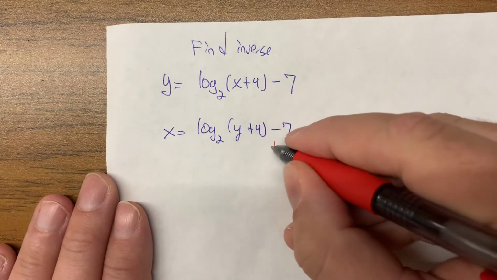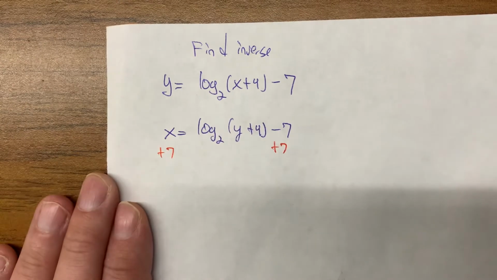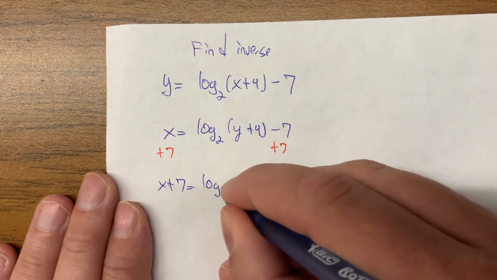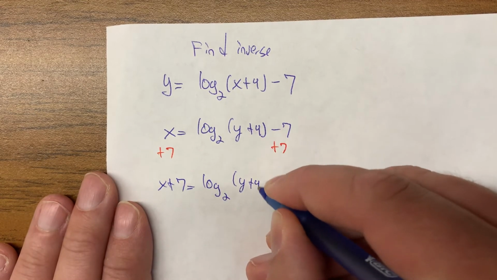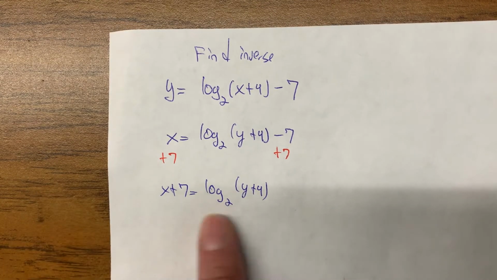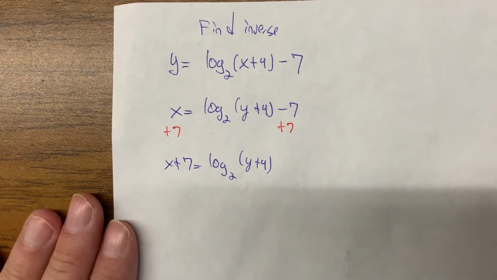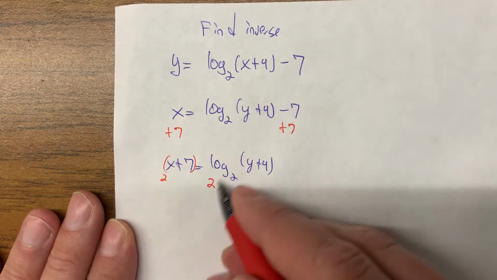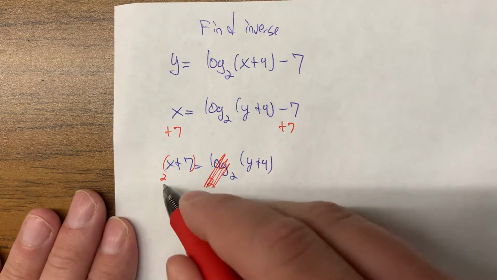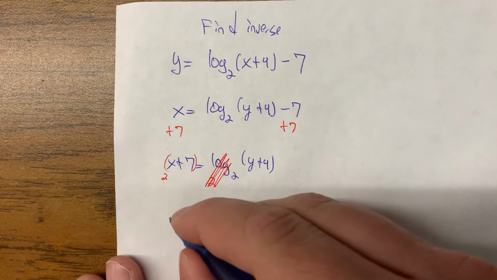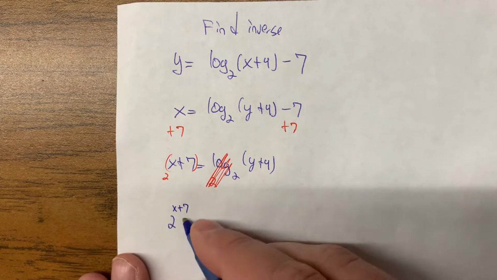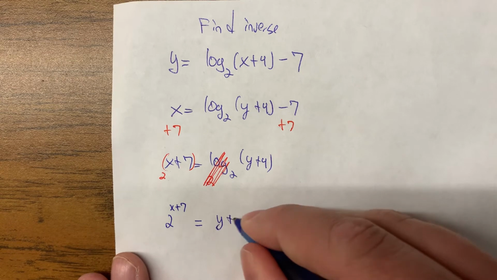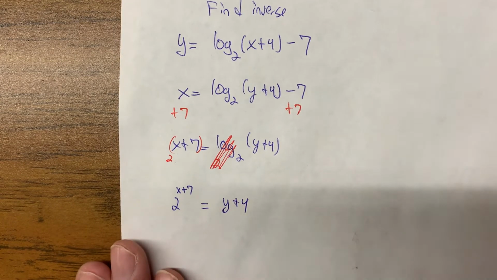Well, we're going to add 7 here to get the log by itself. So x plus 7 equals log base 2 of y plus 4. To undo a log, we need to do 2 to the power of both sides. And this is 2 to the power of the whole side. Be careful here. So 2 to the log base 2 needs to be 2 to the power of x plus 7, not 2 to the x and 2 to the 7th. 2 to the x plus 7 power equals y plus 4. And last, we need to subtract 4.